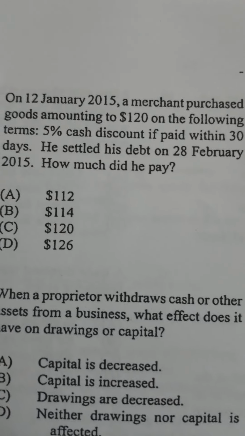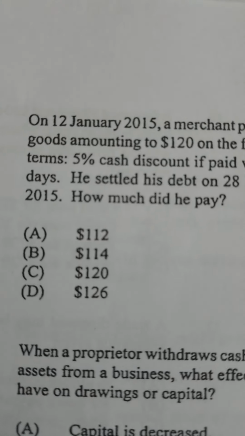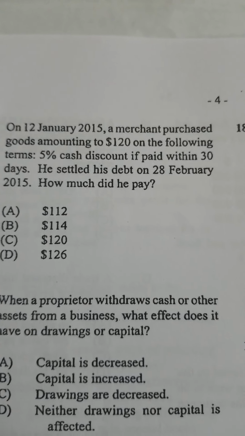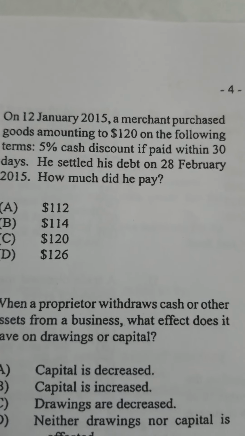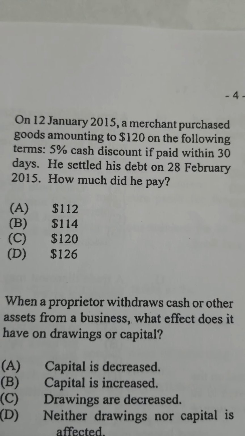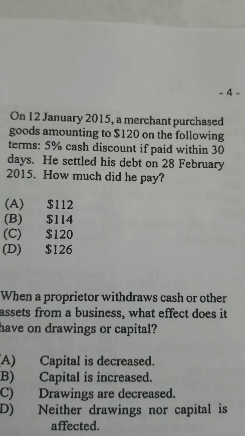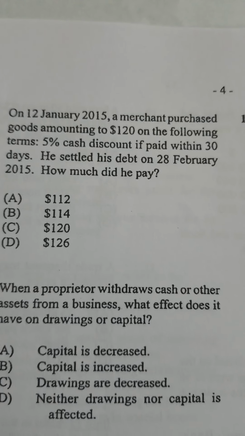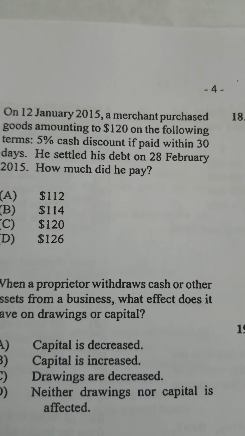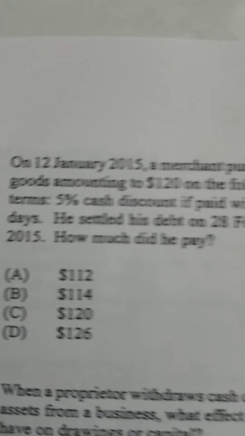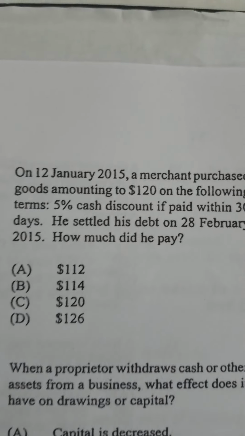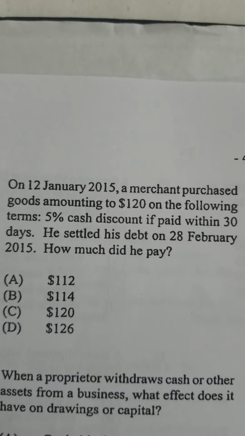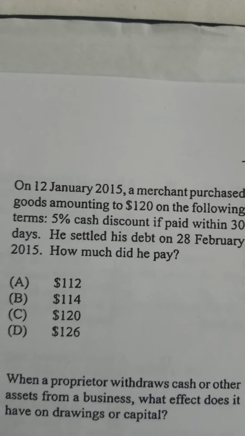Okay, let's move on. So now we're at the next question. On the 12th of January 2015, a merchant purchased goods amounting to $120 on the following terms: 5% cash discount if paid within 30 days. He settled his debt on the 28th of February 2015. How much did he pay? All right. Now, in this question, we are being tested on how to deal with cash discount.